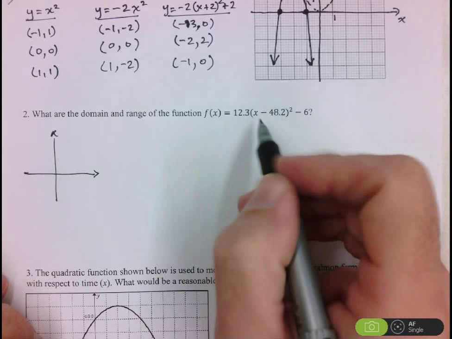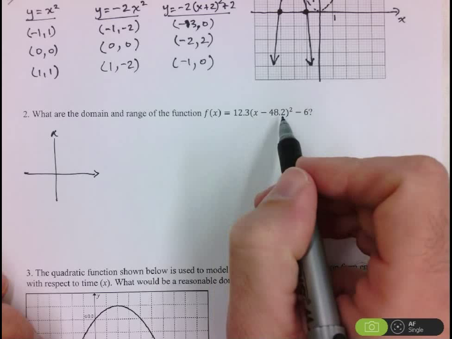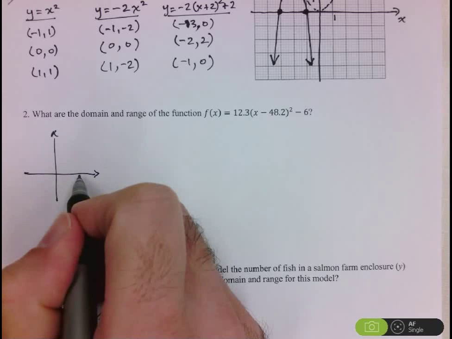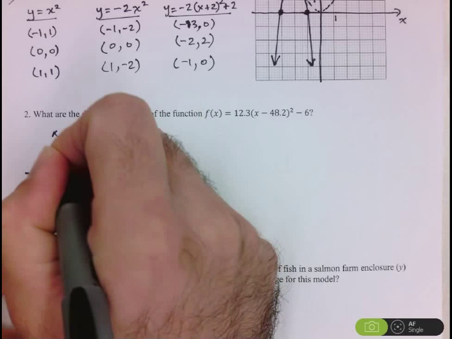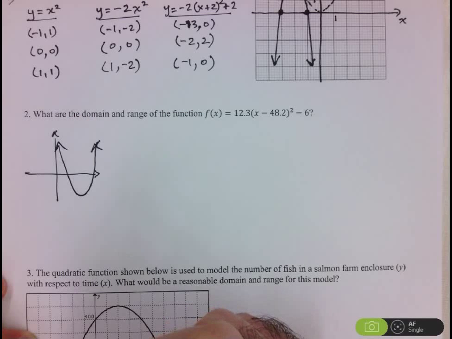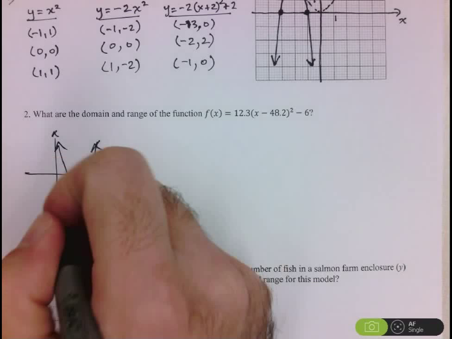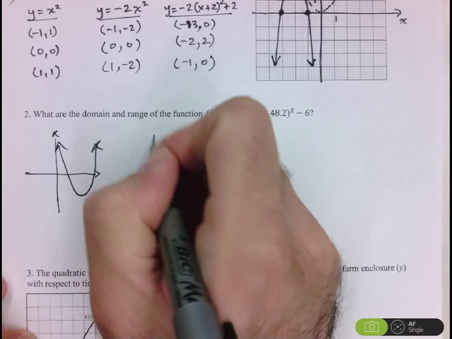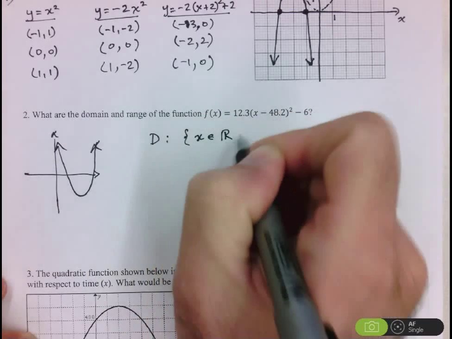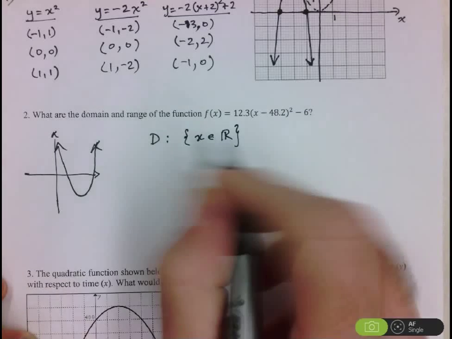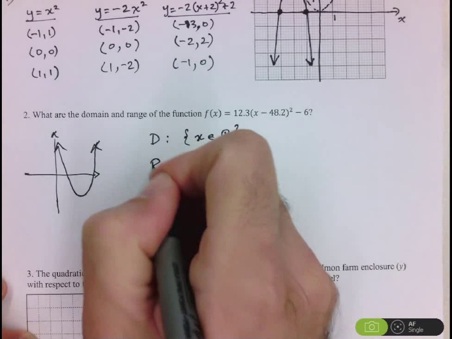And just very quickly, I see that I have x minus 48.2, so I know it's going to move to the right, and then minus 6, so it's going to move down. So my parabola looks something like this, and this will help me determine the range. So first of all, the domain is just x is an element of real numbers with no conditions. But let's look at the range now.